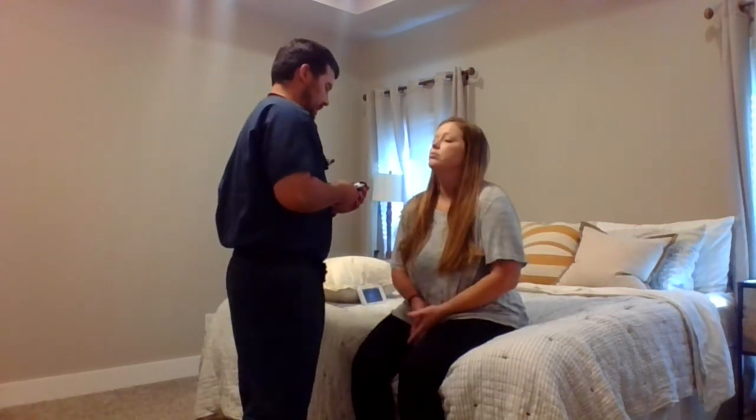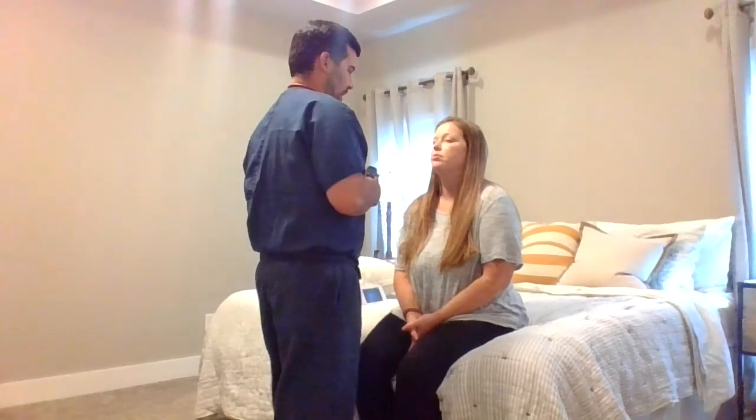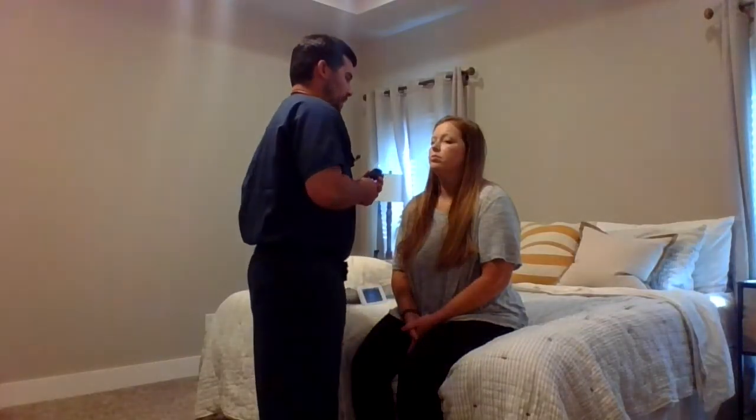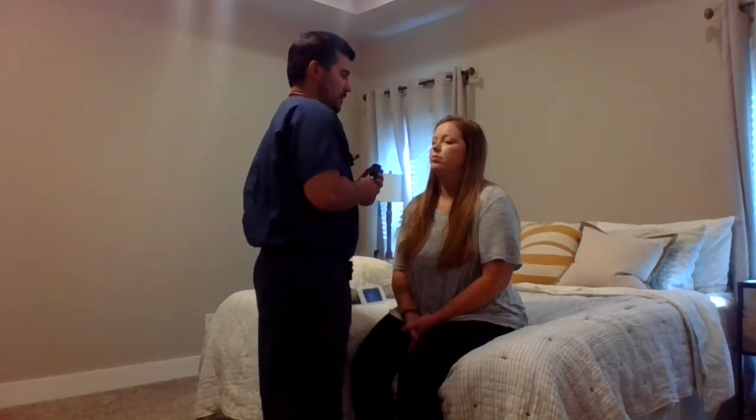And we would go ahead and move on and look at the outer aspects of the eyes. Patient's conjunctiva are normal, pink and moist, no redness noted. Lacrimal ducts are intact. There's no excessive tearing or dryness noted as well.